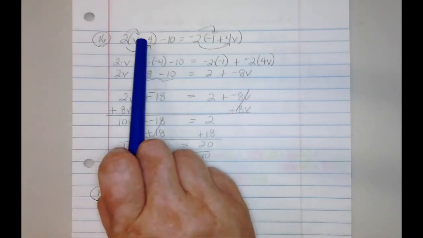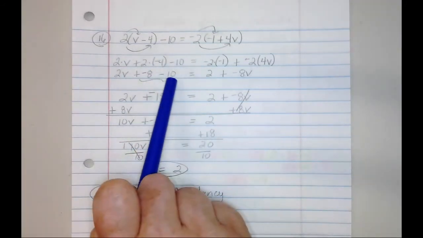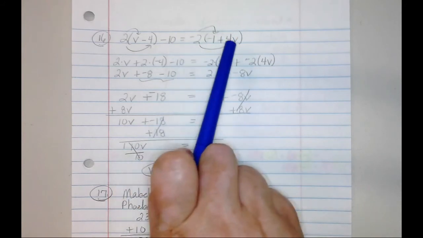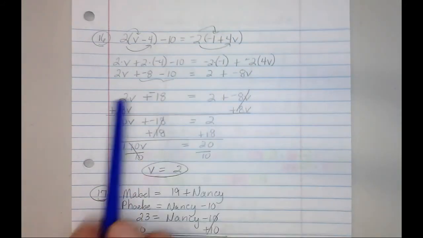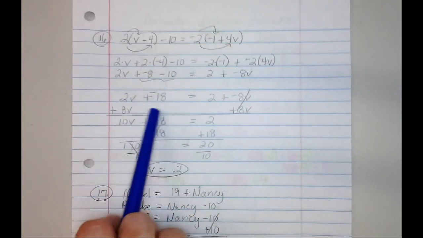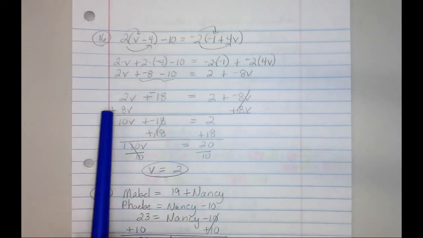Distributive property, 2 times v is 2v, 2 times negative 4 is negative 8, bring down the minus 12. Negative 2 times negative 1 is positive 2, negative 2 times 4v is negative 8v. I can combine the negative 8 and the minus 10, I get negative 18. Now, again, you can either put plus negative 18 or you can put minus 18.